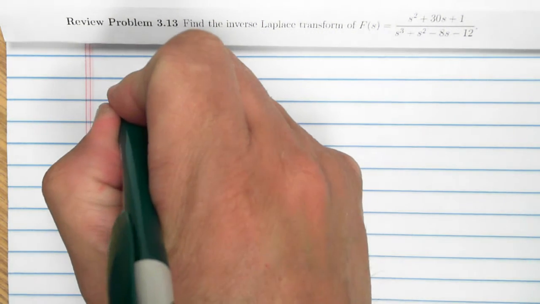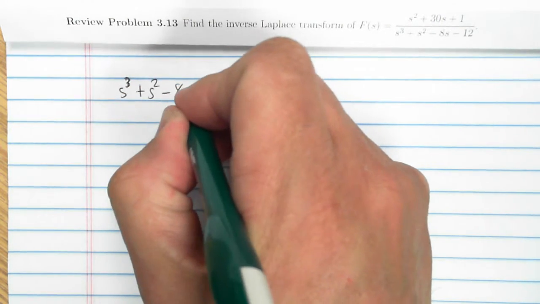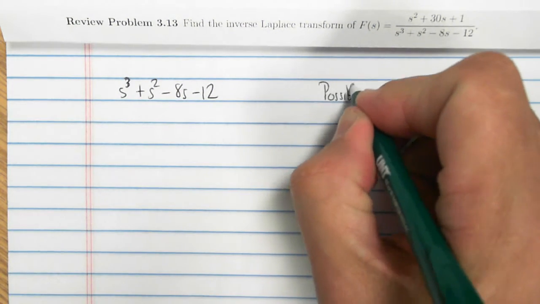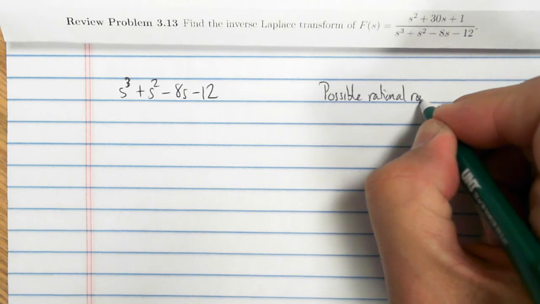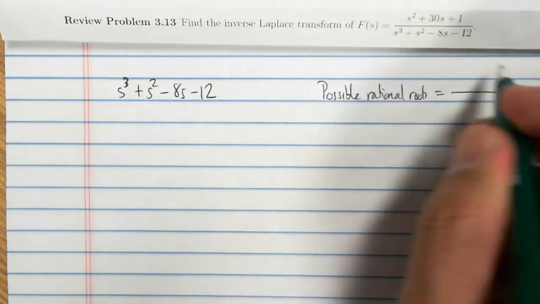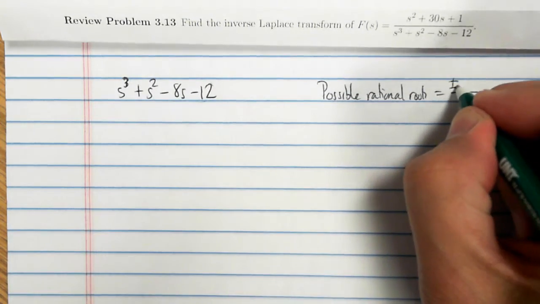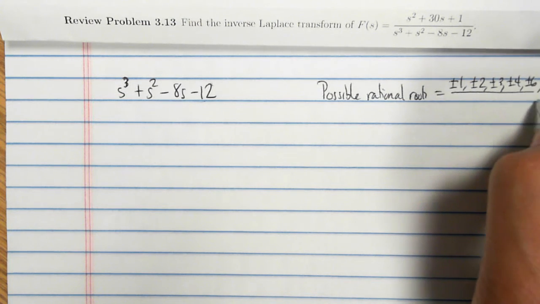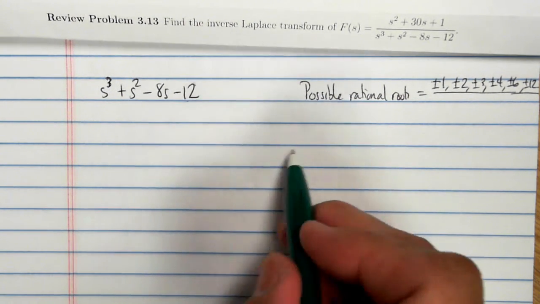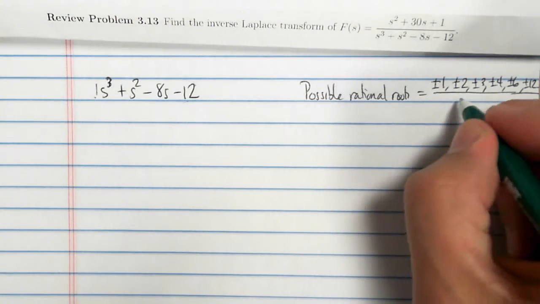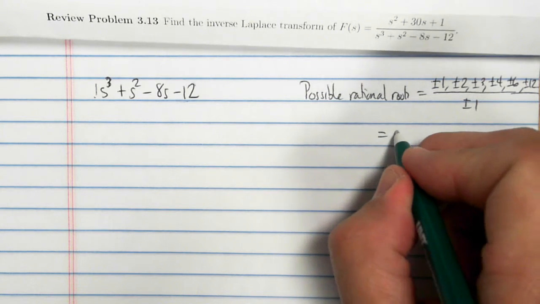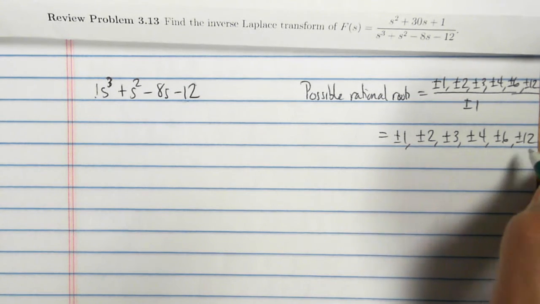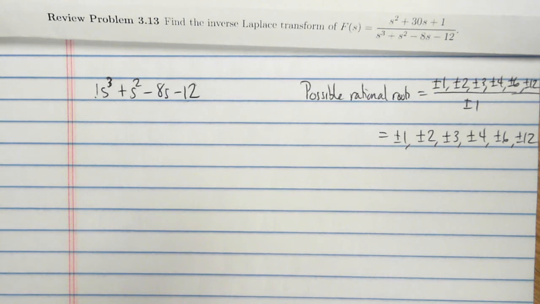So let's take a look at the denominator, s cubed plus s squared minus 8s minus 12. And let's see what the possible rational roots of this could be. The numerator must be things that go into the constant term. So the factors of 12 are plus or minus 1, 2, 3, 4, 6, 12. And then the denominator must be things that go into the leading coefficient, which is 1, so just plus or minus 1. So dividing, we get plus or minus 1, 2, 3, 4, 6, 12. Those are our 12 possible rational roots.